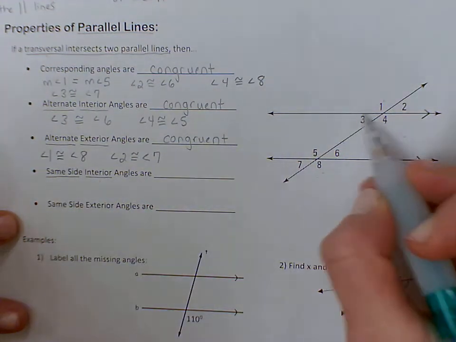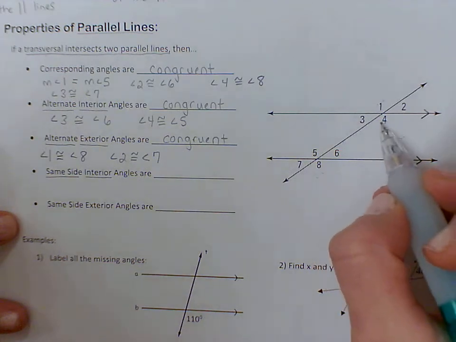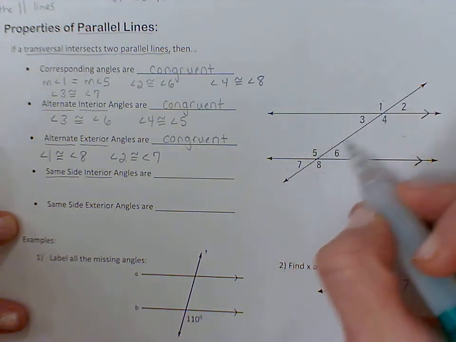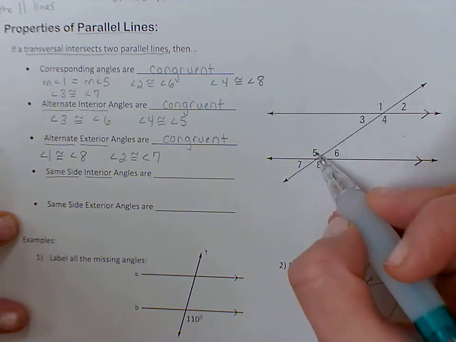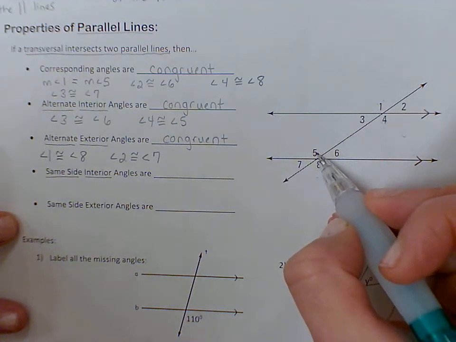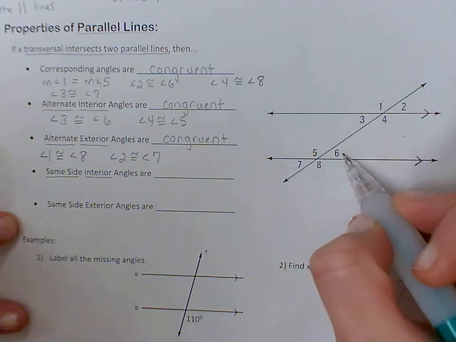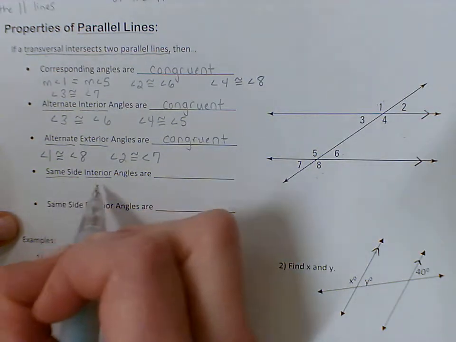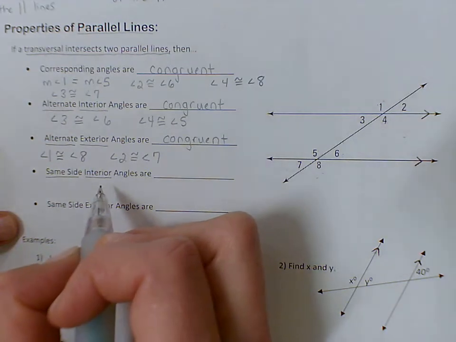So if we look inside the parallel lines, we've got 3, 4, 5, and 6. We're looking for the ones that are on the same side of the transversal. So like 3 and 5 would be same side interior, and then 4 and 6 would also be same side interior. Okay, so we're going to talk about what you need to know about those.